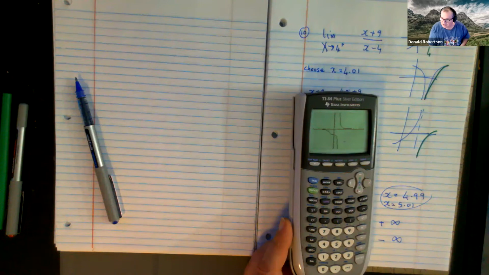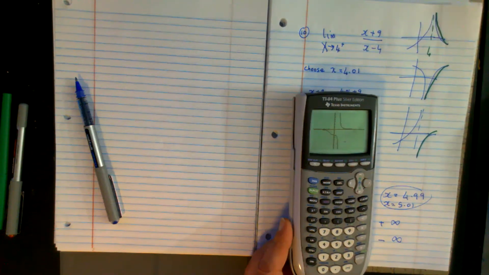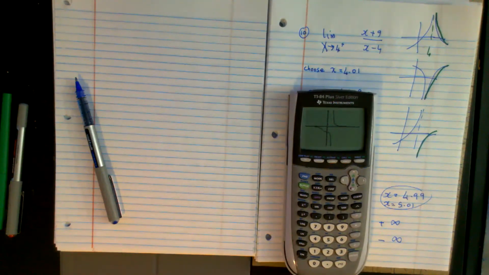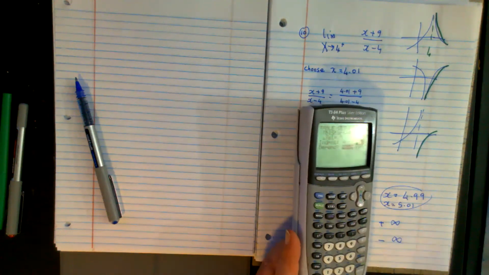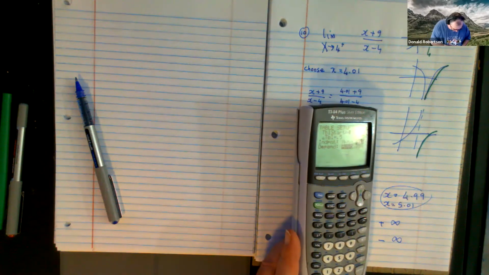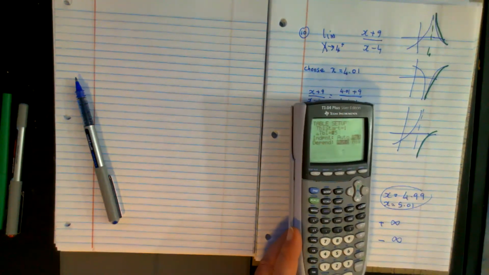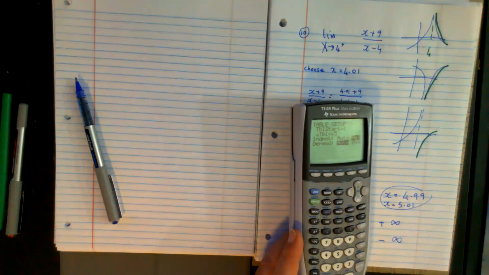Are we good? Any questions? Okay, yeah. Just a quick question about the calculator. When you do table set, why are you starting at a certain point based on the x values that you're given in the problem? Technically, I should have started at 1, but you don't need to. It's pretty versatile. Oh, because I put it on ask, it'll take any number.